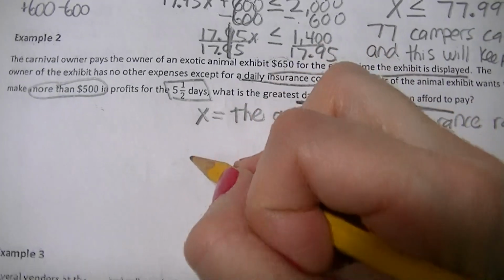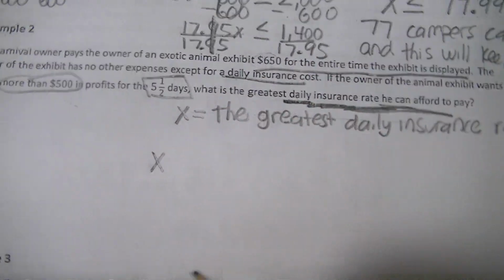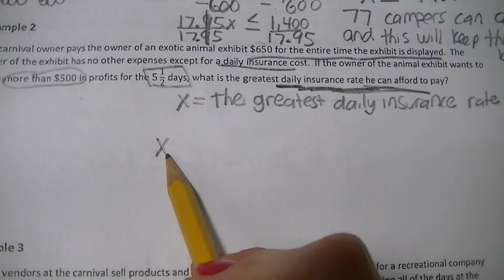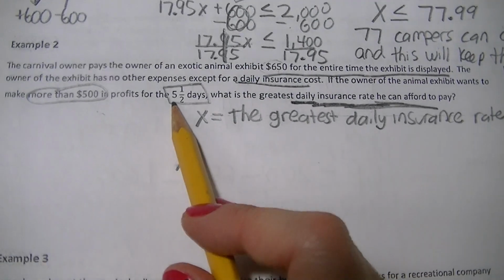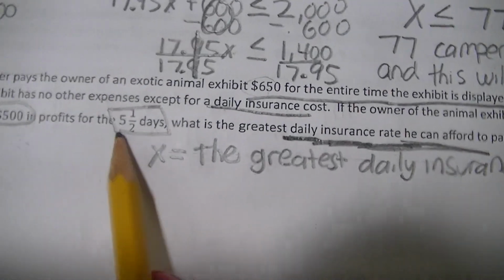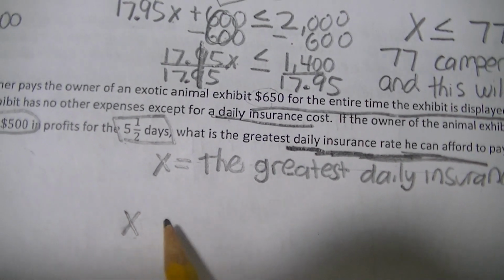All right, so let's go ahead and build our inequality. That's the daily insurance. And how many days is this guy going to be there? 5.5 days. And I don't really want to deal with a fraction in the context of this problem.